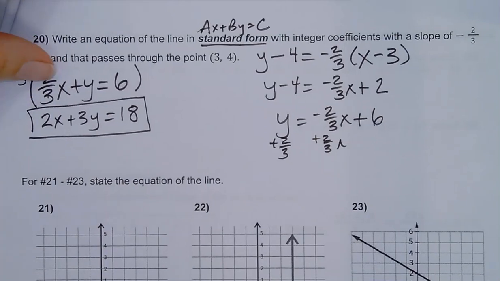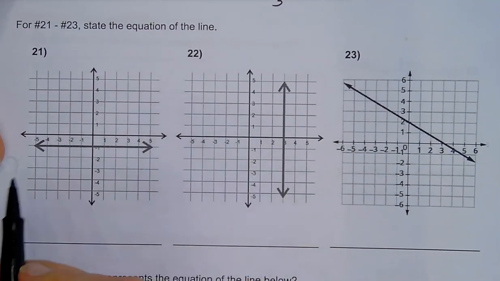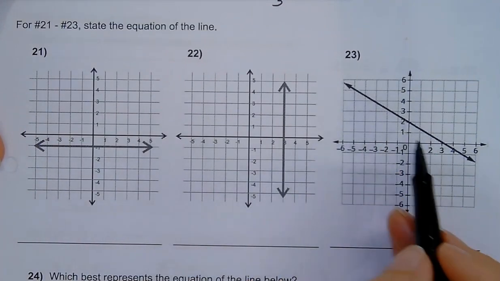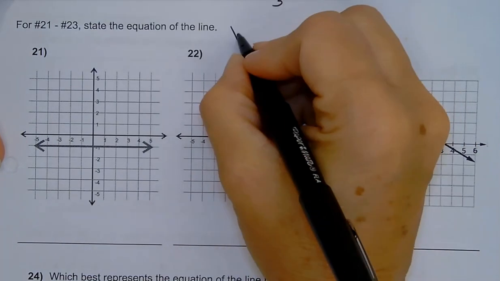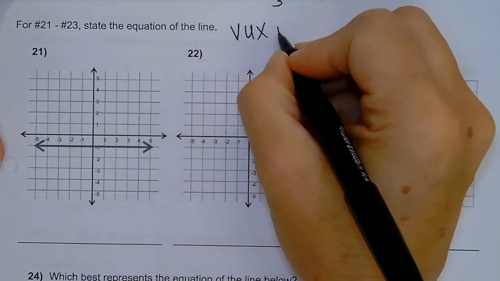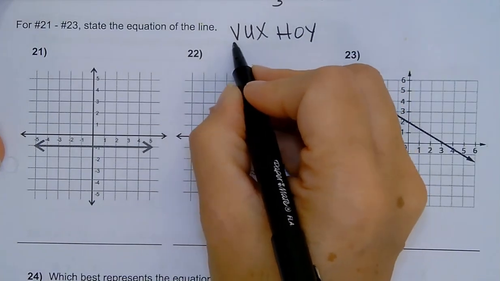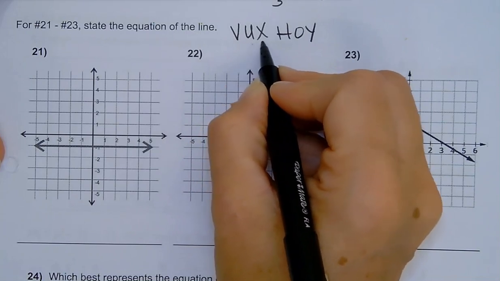It does not specify what format, so I see that I have a horizontal line and a vertical line, and this line, I notice, has a negative slope, so I'm going to keep those things in mind, and I'm going to remember Vux Hoi. Okay, this means that if I have a vertical line, the slope is actually undefined. And when I write the equation, x is going to equal some number.